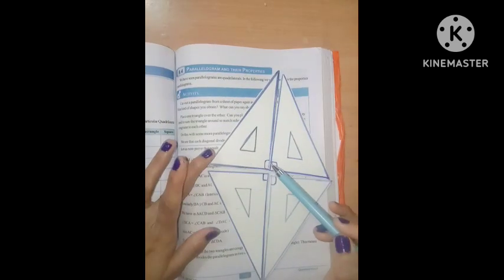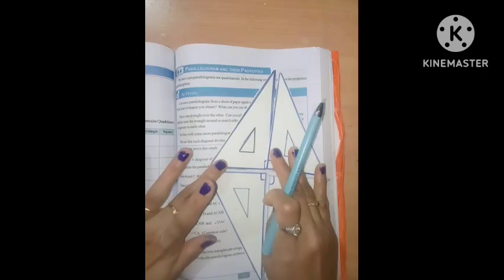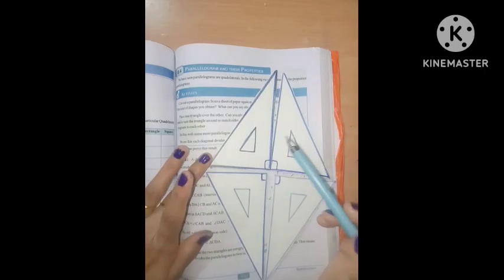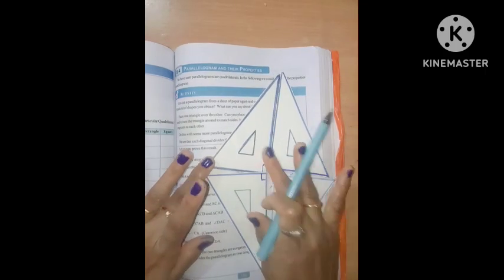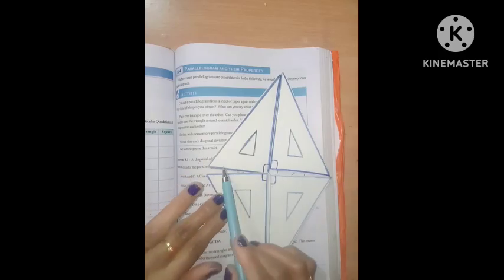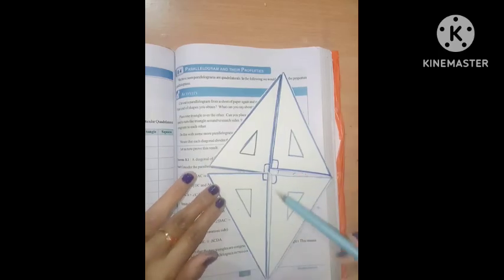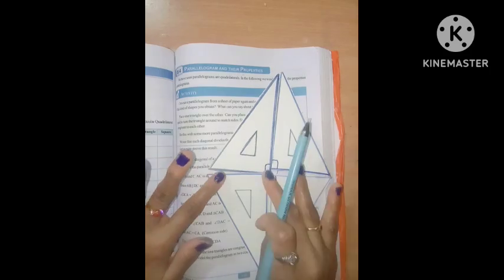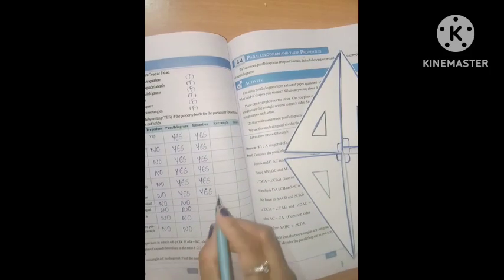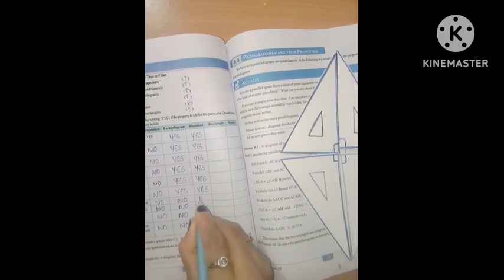Are the diagonals equal? In this rhombus, the diagonals are not equal. Why is it not equal? This diagonal is very short, and this vertical diagonal is very long compared to this horizontal diagonal. So the diagonals are not equal, so it is not satisfied.